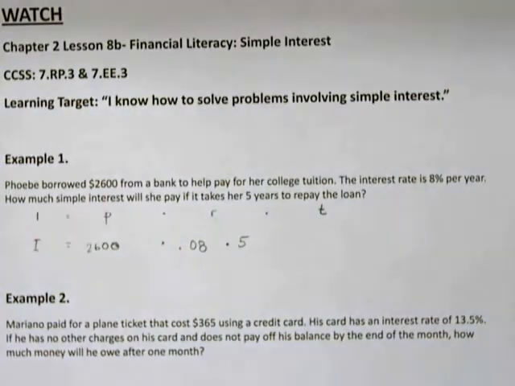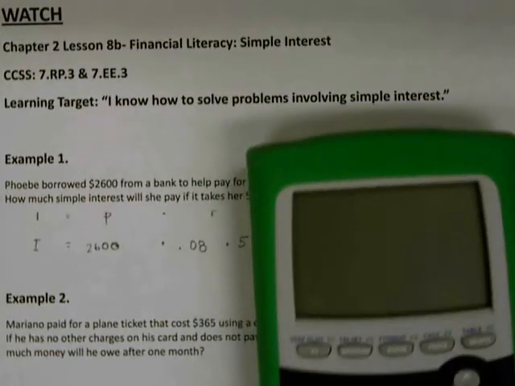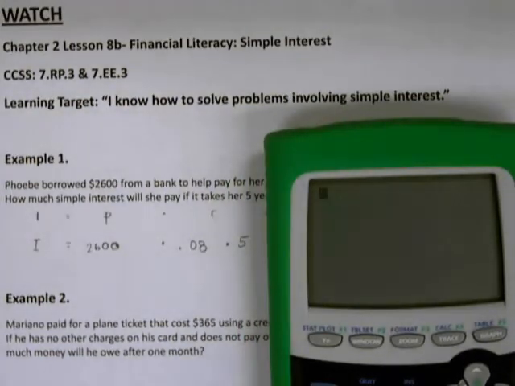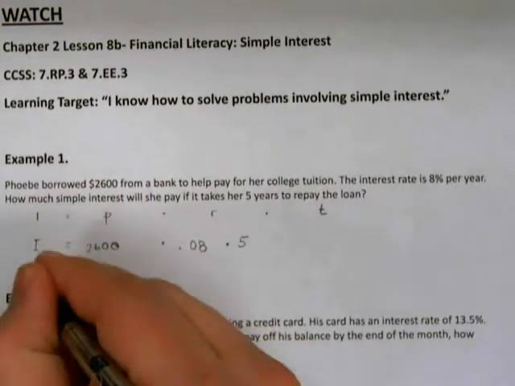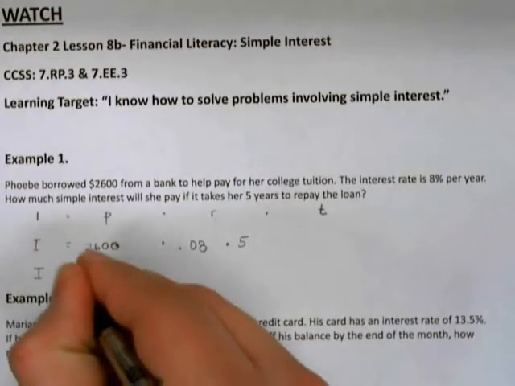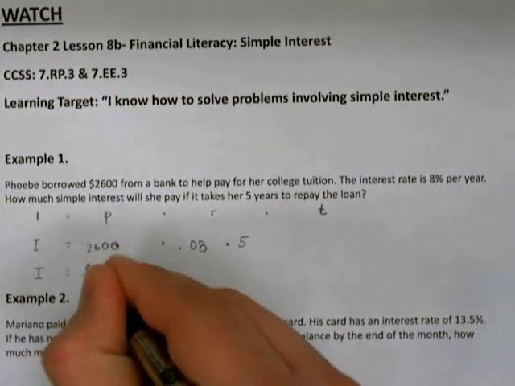So, simple thing right here. We get out our calculator and take 2,600 times 0.08 times 5. Enter, and we get 1,040. So I is equal to $1,040.